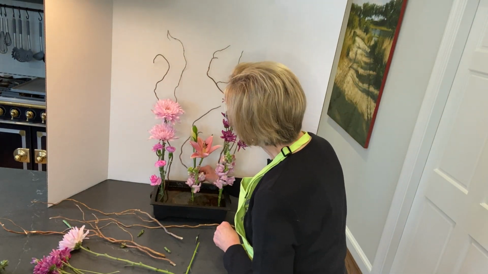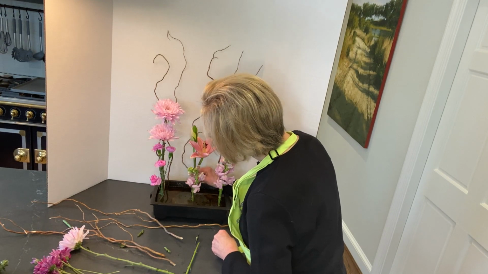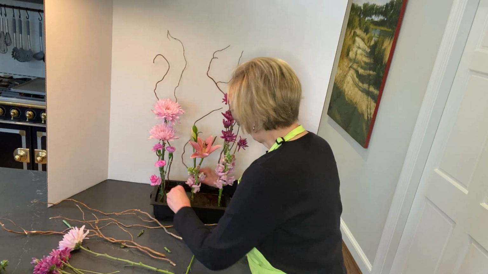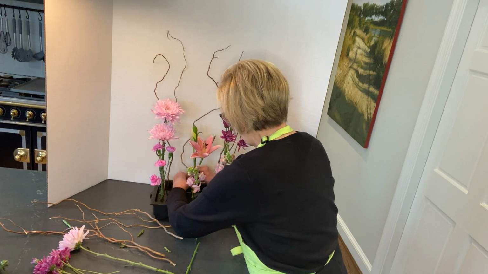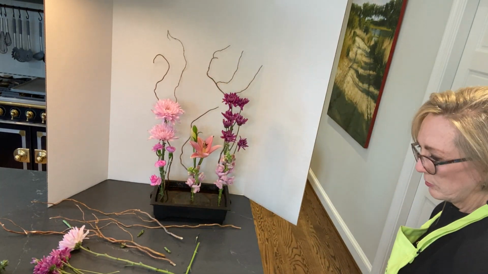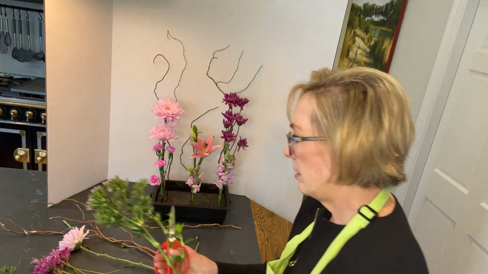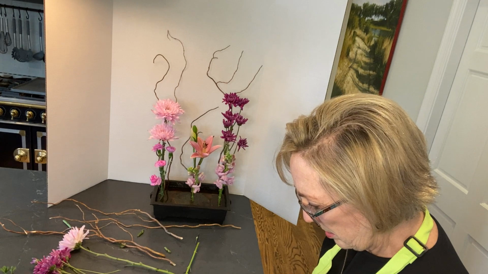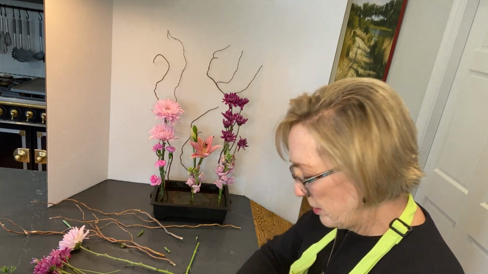So we're going to head one a little higher. Comes up a little more. And then I'm going to start filling in at the bottom.